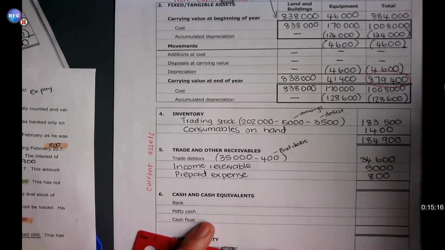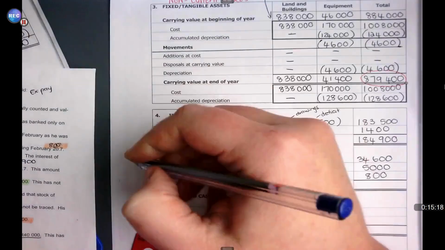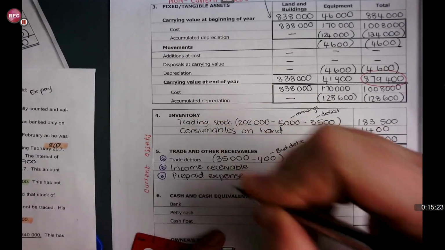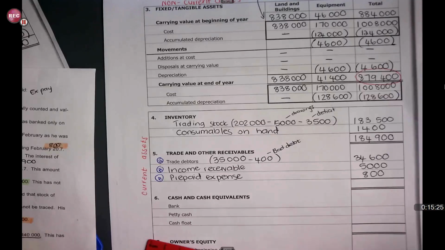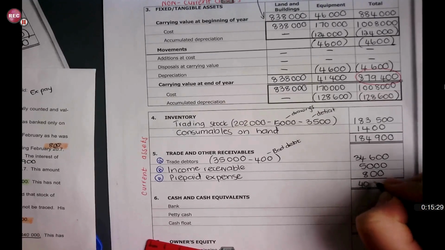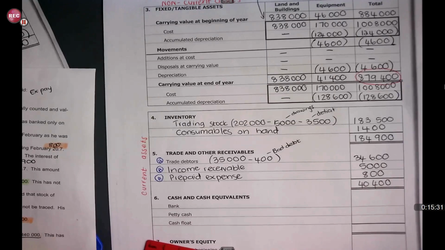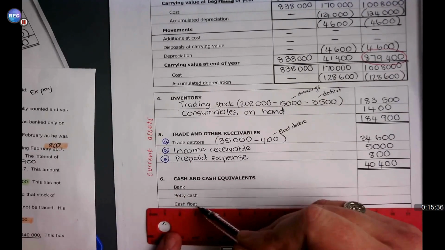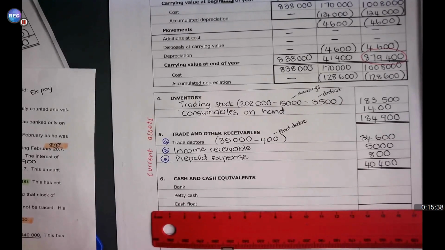Remember, all of these accounts are essentially assets. They are all your current assets. So if we add those three up together, it gives you 40,400. The next three, bank, petty cash, and cash float, are also current assets. You'll be able to get that from here.